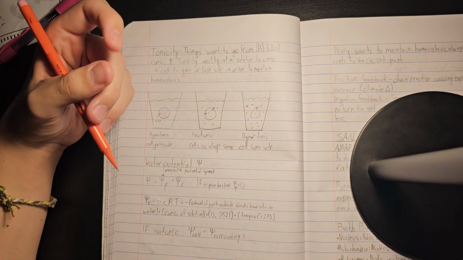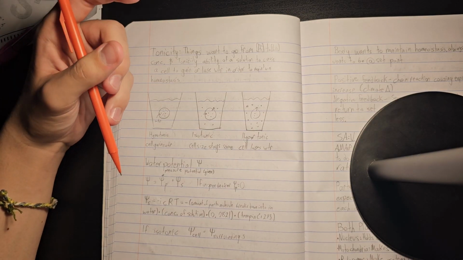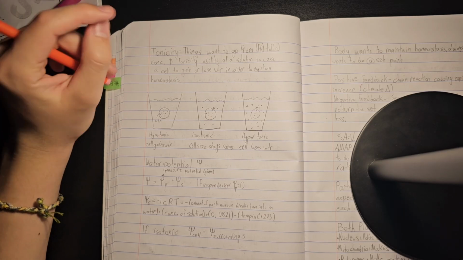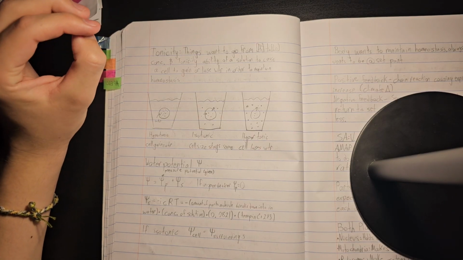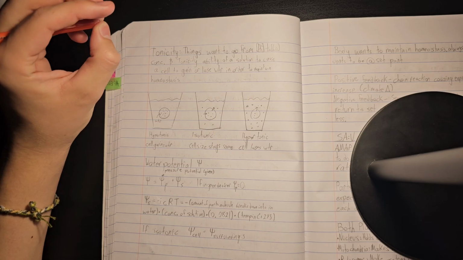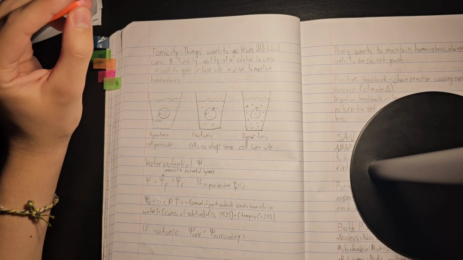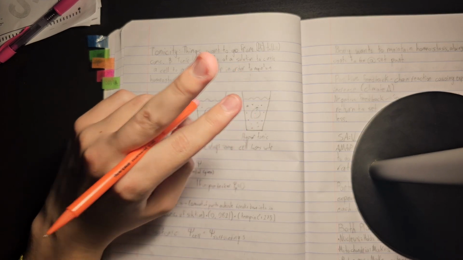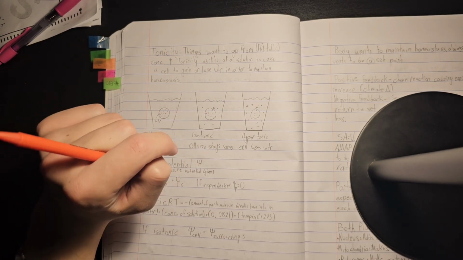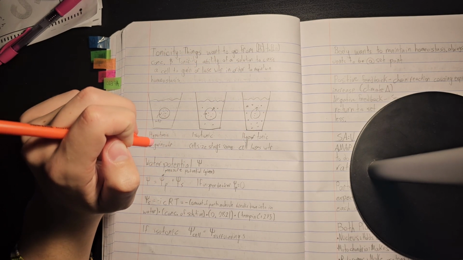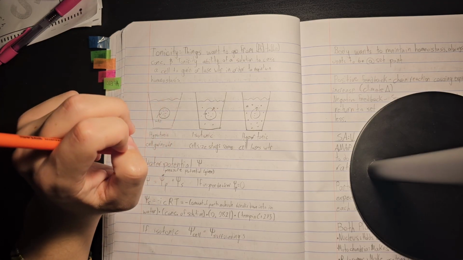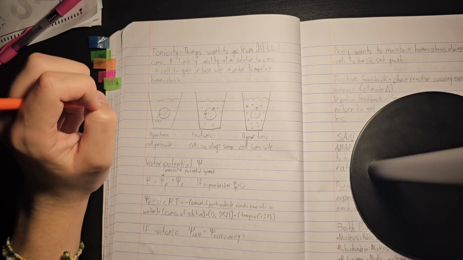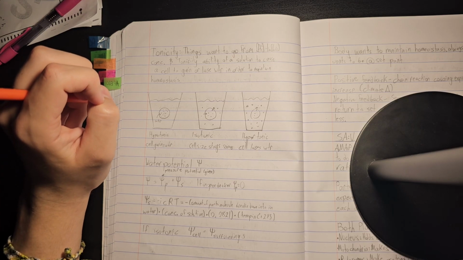Your solute potential, though, is negative iCRT, and if you don't know what that is, it's very important that you know now. i is the number of parts the molecule breaks down into in water. So a covalent compound, because it doesn't break apart in water, is just 1. But if you had salt, it breaks into 2 separate parts, so your i would be 2. C is the concentration of your solution. R will always be 0.0821, and T will always be temperature in Celsius plus 273.